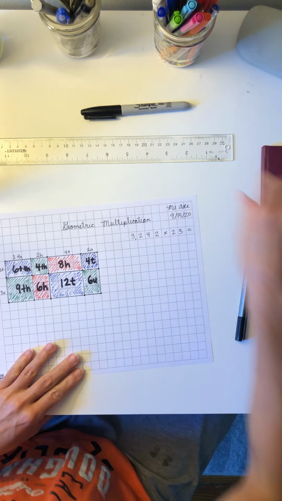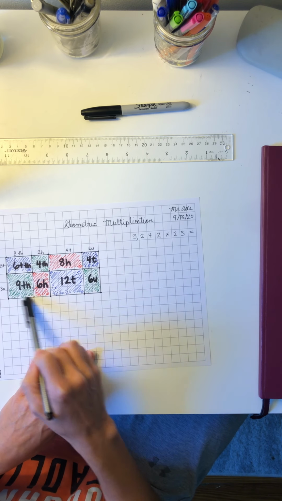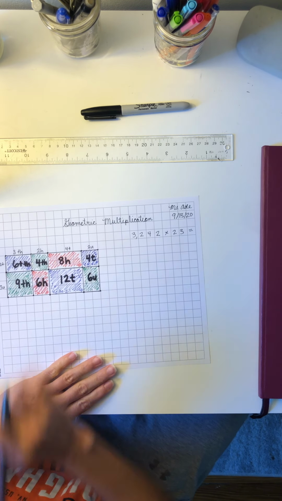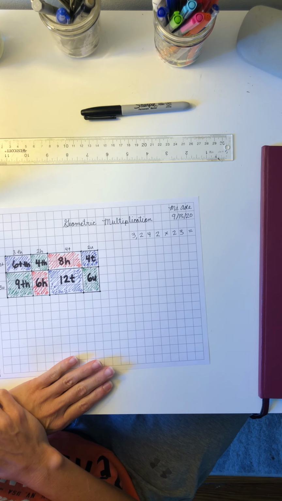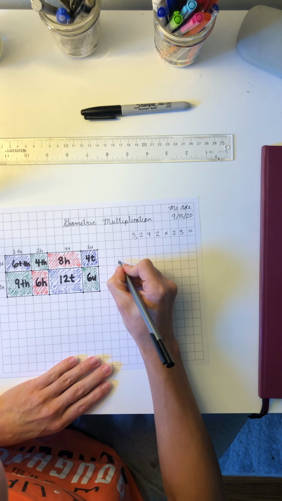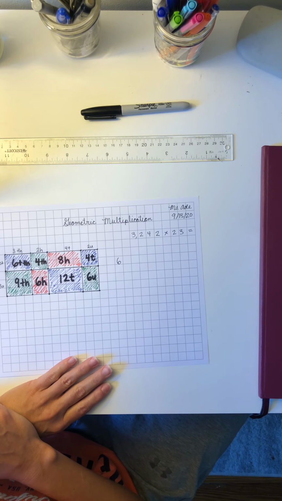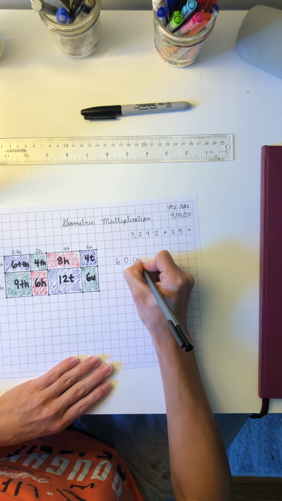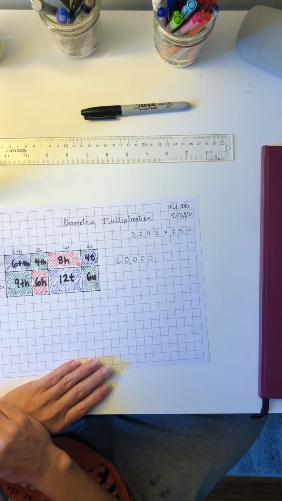Okay, well, you might be thinking, well, we're done now, right? But hold on, we don't have an answer yet. The answer is all of these quantities together. So I'm going to start with my largest quantity, and I'm going to begin to record them down here. Okay, so my largest quantity is 6 10,000s. Okay, let me write that down. 6, how many zeros does 10,000 have? Well, 1,000 has 3, so 10,000 has 4 zeros. 1, 2, 3, 4. 6 10,000s is the same as 60,000.